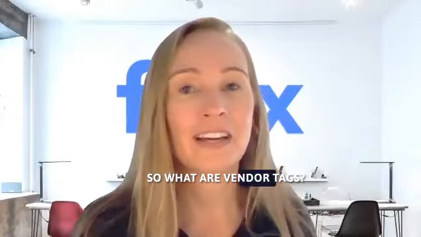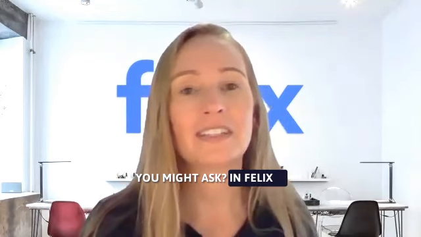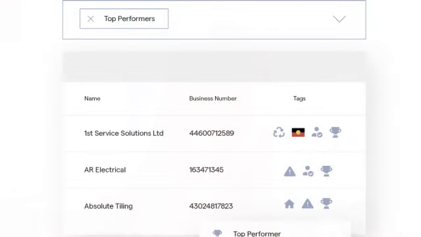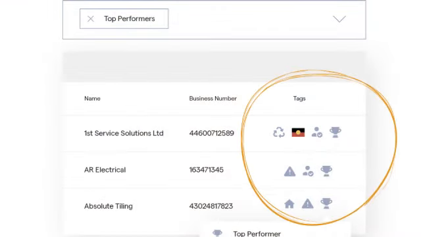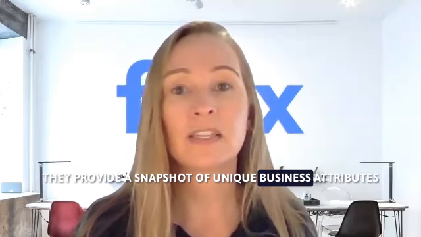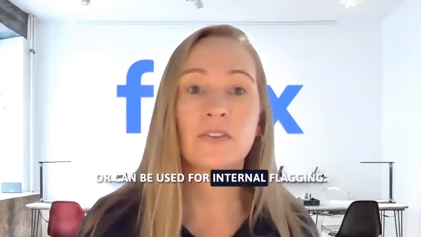So what are vendor tags, you might ask? In Felix, critical vendor information can be summarized with the use of tags. Tags are visual cues that sit against a vendor's profile to help you to manage your vendor base more effectively. They provide a snapshot of unique business attributes or can be used for internal flagging.